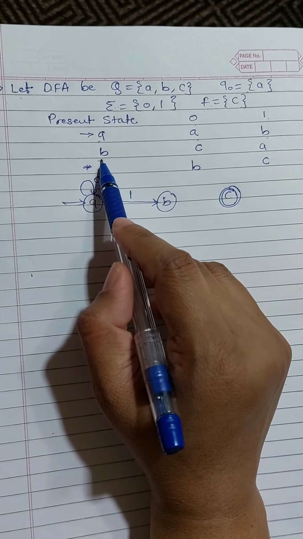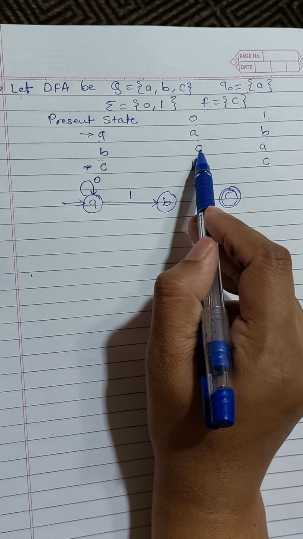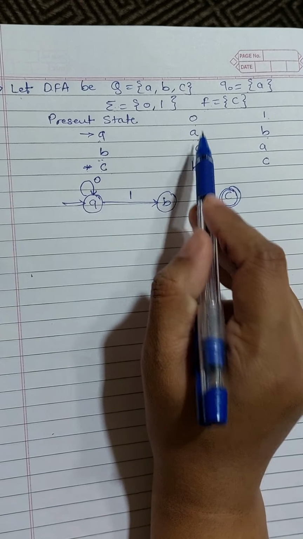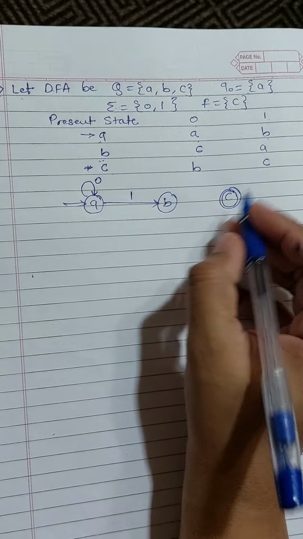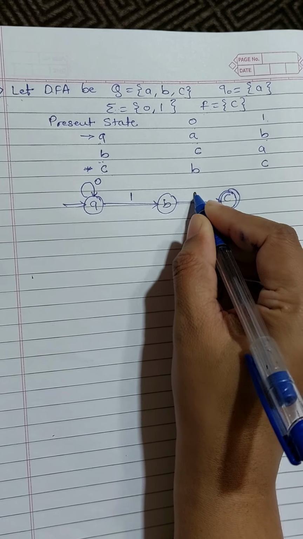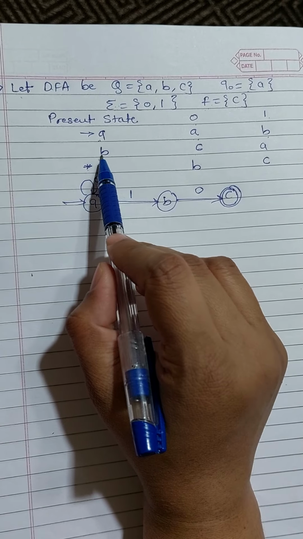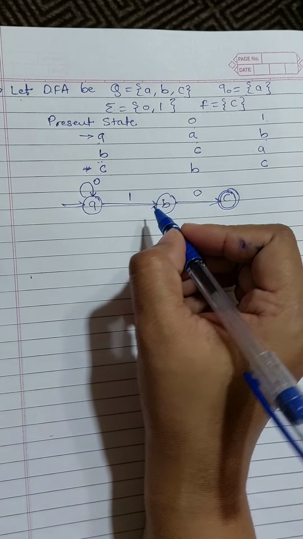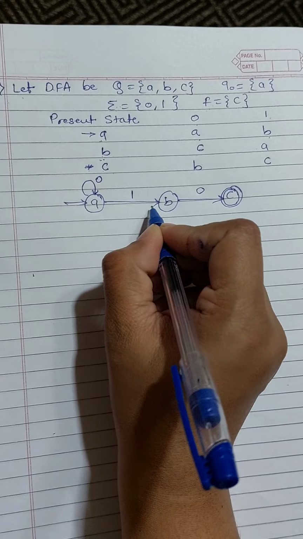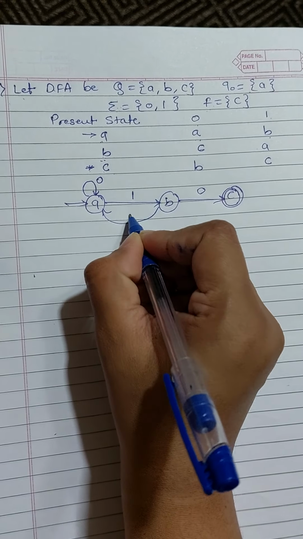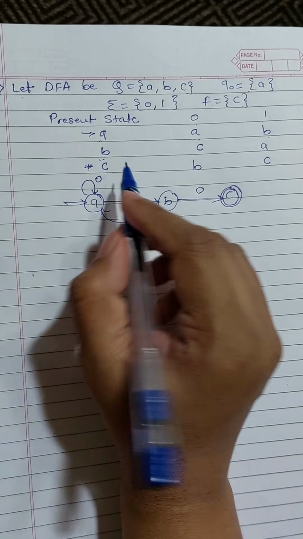Now go for state B. State B on input 0 is going to state C. So this will be our next transition. Now next one, B on input 1 is going to state A. So this will be our next transition.